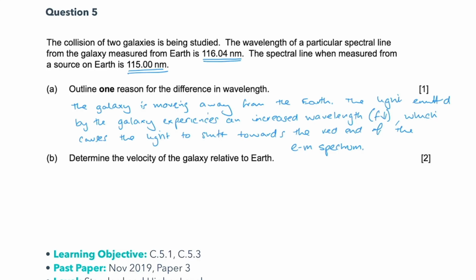B. Determine the velocity of the galaxy relative to the Earth. We're dealing with electromagnetic waves, which means we want to use the equation for redshift with electromagnetic waves. It's this one. We're not looking at frequency, we can take that out. And we want to find out what velocity is, so let's rearrange the equation. And we have all that data.